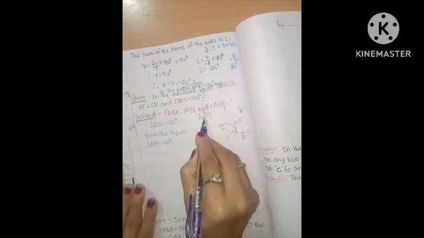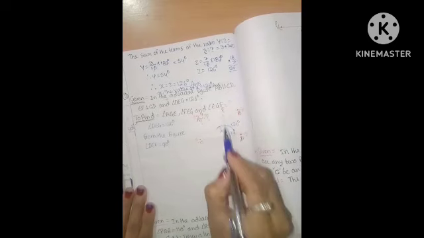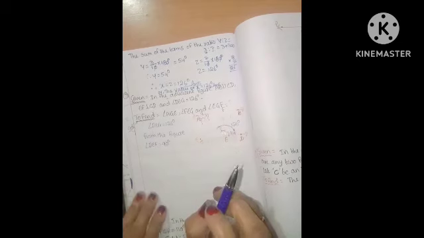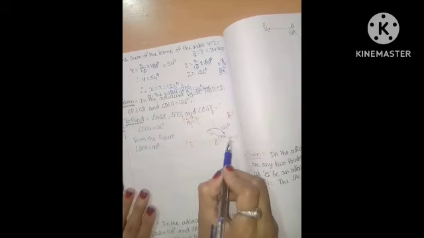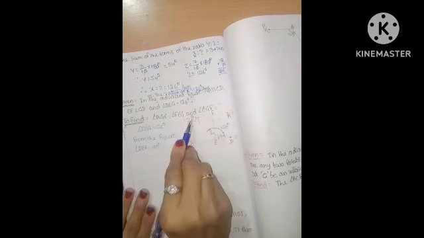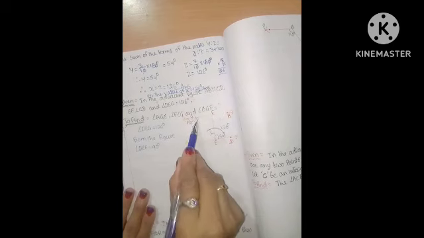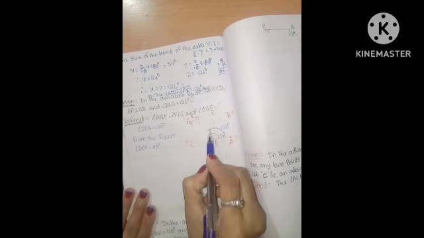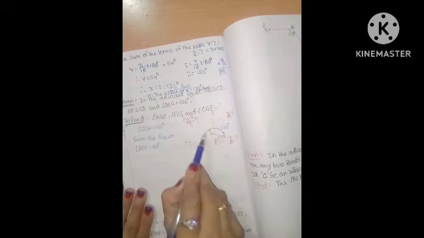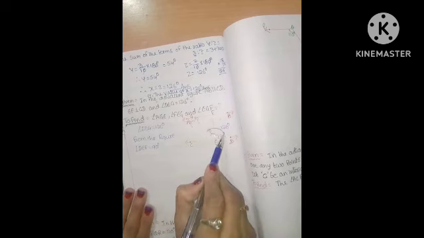FEG angle. How will you calculate the FEG angle? This is the total angle, this is the DEG angle, minus the DEF angle. We will get this one. How will we get this angle? Are you understood? This is the sum of these two angles.